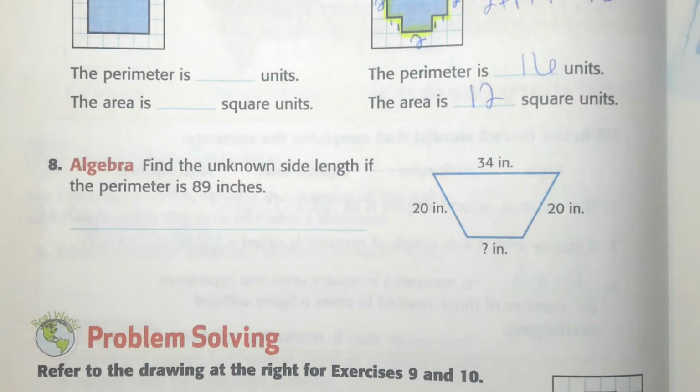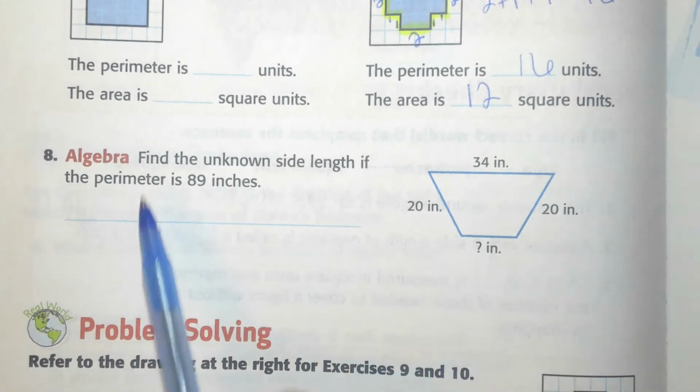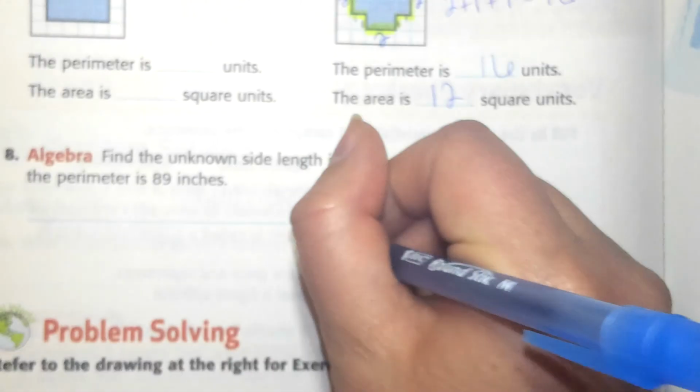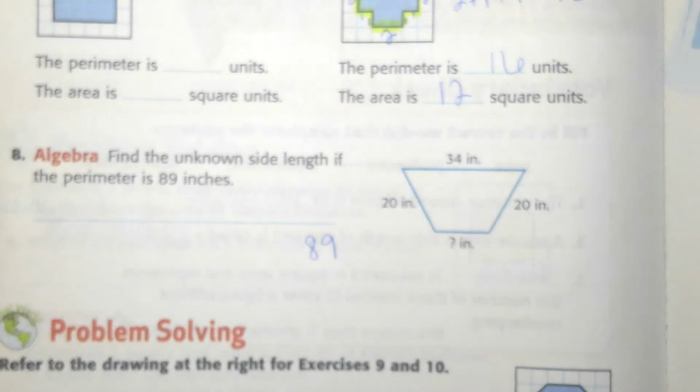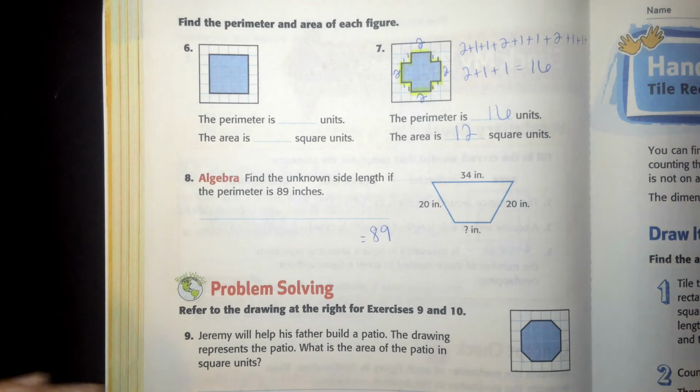Okay, going down to number 8, this is one that we did in the perimeter lesson, where you have to find the missing side. Okay, so they tell me in this question, my perimeter, my total, is going to be 89 inches. I'm going to add up the parts that I do have in order to find the missing side. Let's see if this gets unblurry for us. There we go. So we're going to go ahead and add up the sides we do have.